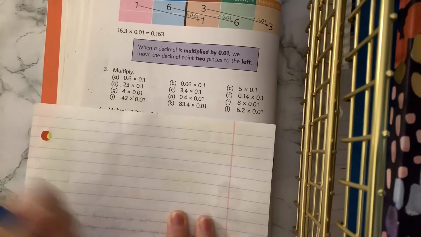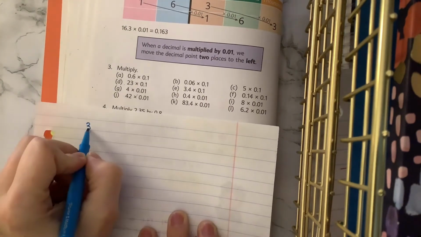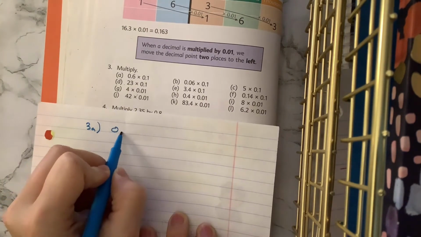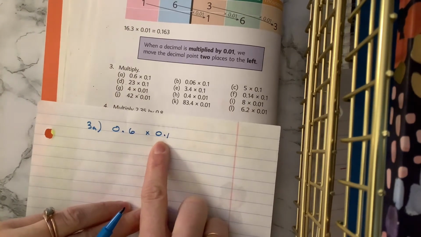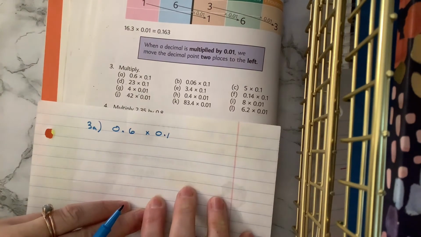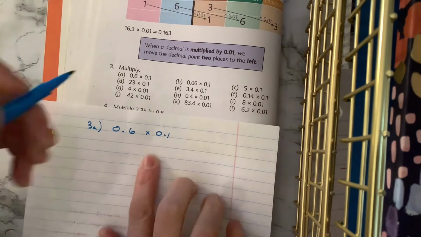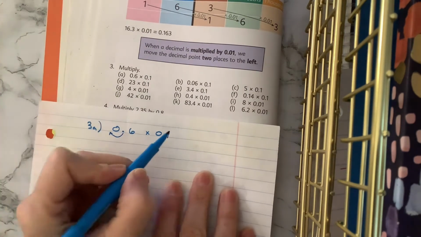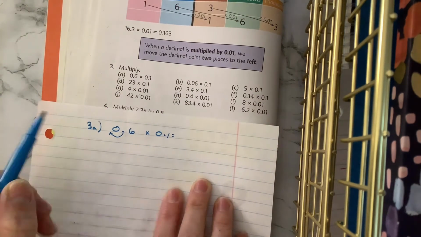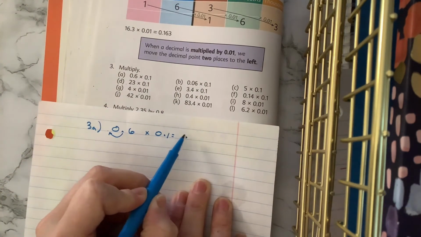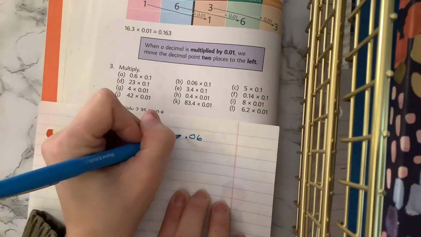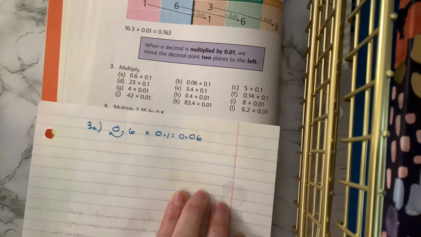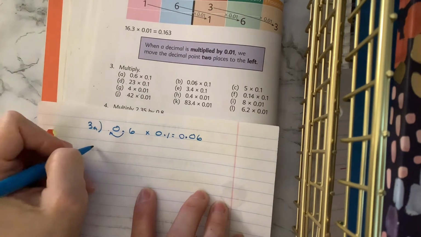So 3A, 6/10 times 1/10. Remember, this is less than 1, so we need to be moving that decimal point to the left. Okay, how many places? I see 1 zero, so 1 place to the left. Now look where it ended up. It's going to be 0.06. But remember, we always want to have a 0 in front of that decimal point if there's no other whole number. That is our proper way of expressing our decimal.